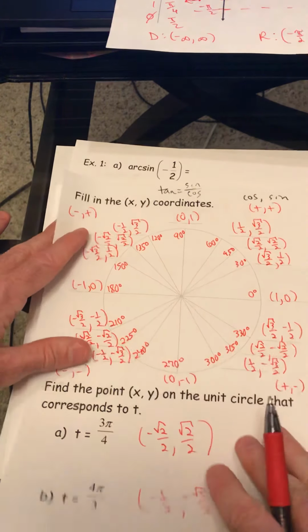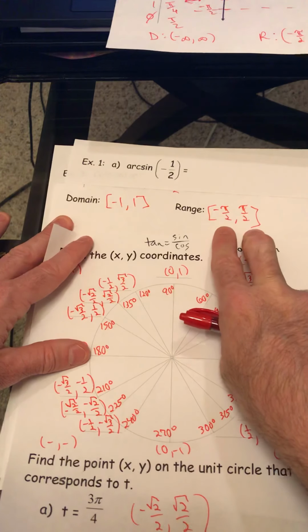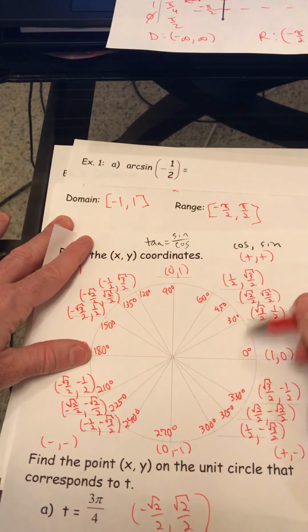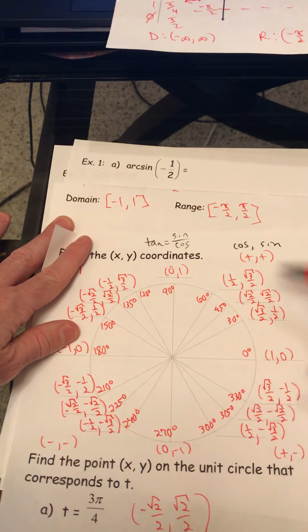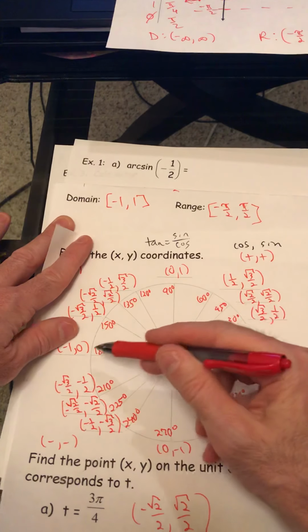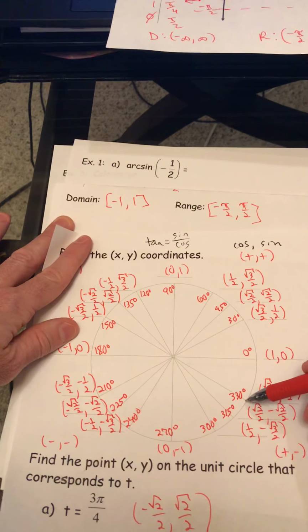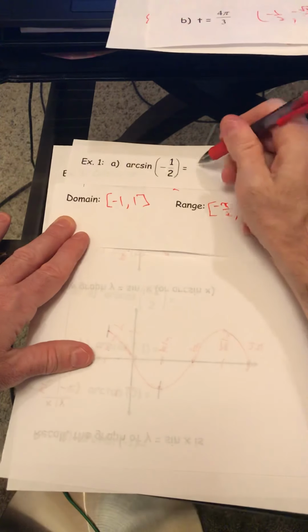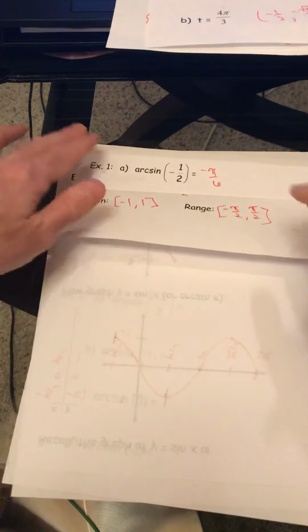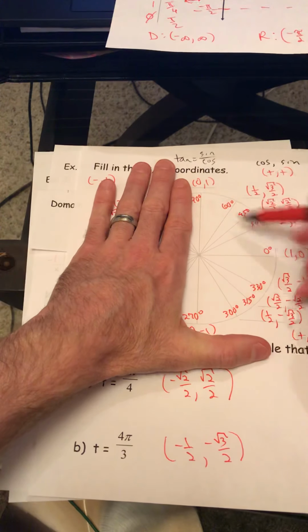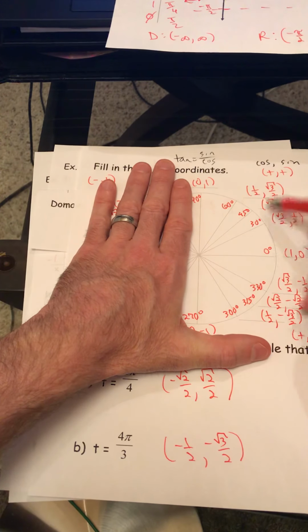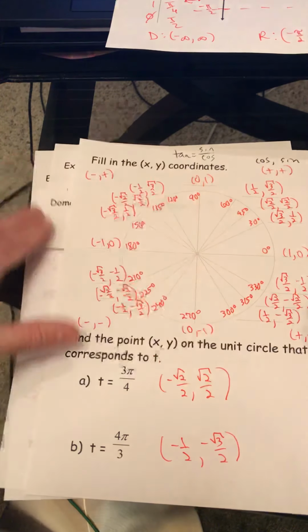Now here's the problem. Neither of those are in between negative pi over 2 and pi over 2. 7 pi over 6 is there, 11 pi over 6 is here. So what we have to do is, instead of taking the longer path to get there, take the shortcut, negative pi over 6. Because we are restricted to using the right half of the circle, going either counterclockwise to pi over 2 or clockwise to negative pi over 2.